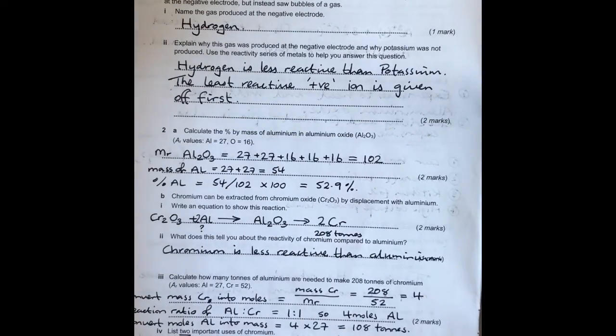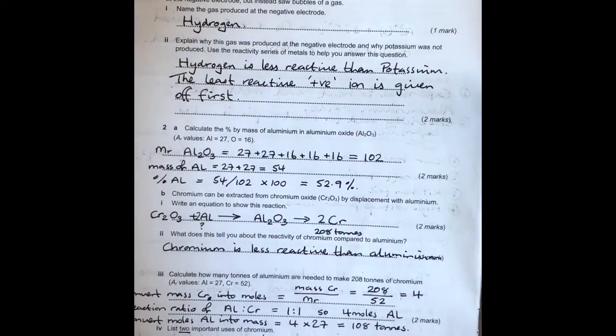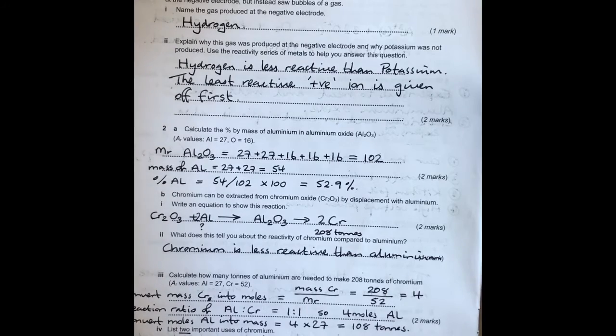Part C. The clue here is that the potassium chloride has been dissolved, so it's in water. Okay, so underline your key information there, it's important. Name the gas that's produced at the negative electrode. Well, it will be hydrogen. And explaining why, it's because hydrogen is less reactive than potassium. The least reactive positive ion is always given off first. So hydrogen will be given off first.